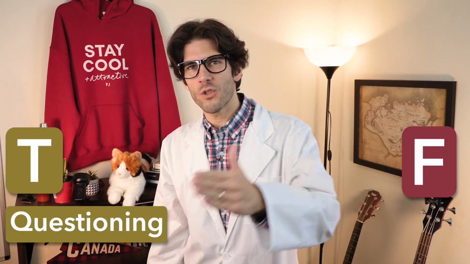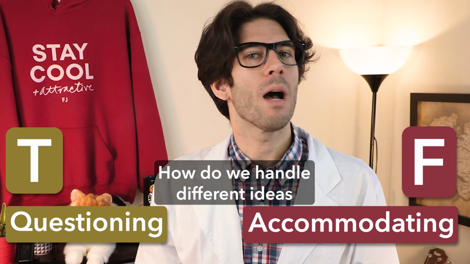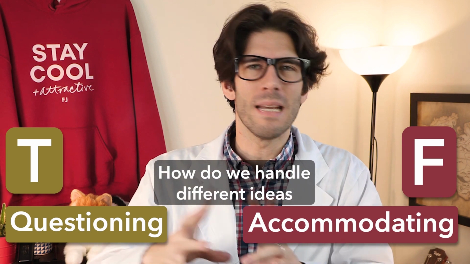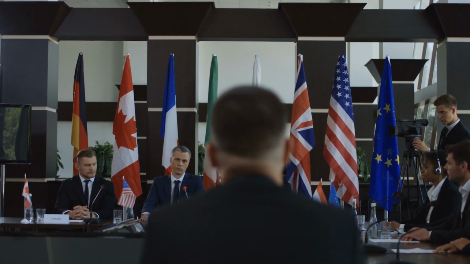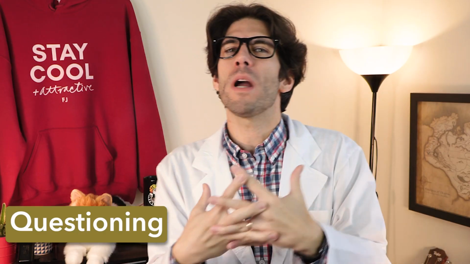Next subtrait is questioning versus accommodating, and that refers to how we tend to handle differences in ideas and opinions. People who are highly accommodating prefer to come to group consensuses quickly, while the questioning people like to stop and logically analyze every step along the way, even if it causes conflict. They might even enjoy a little bit of conflict, you know what I'm saying?